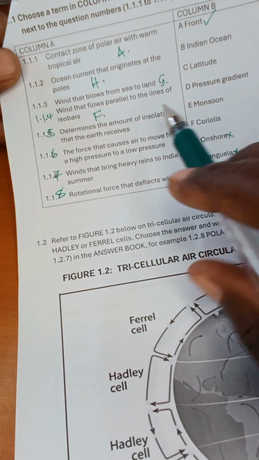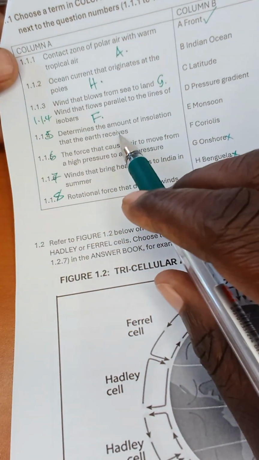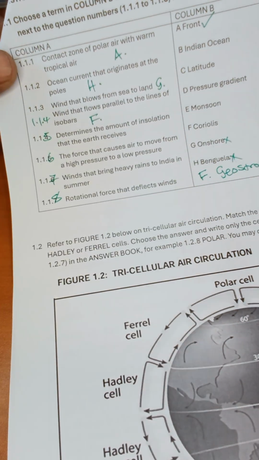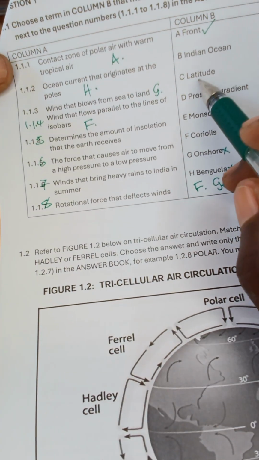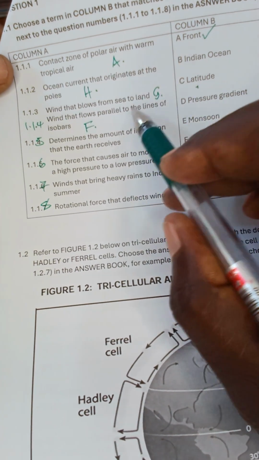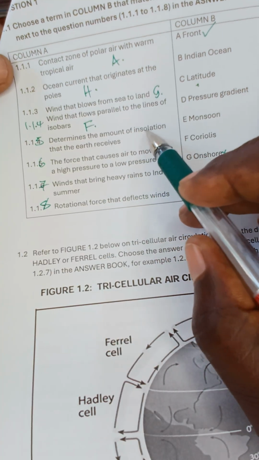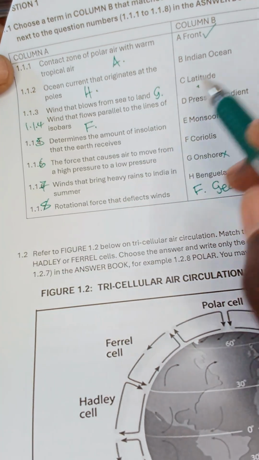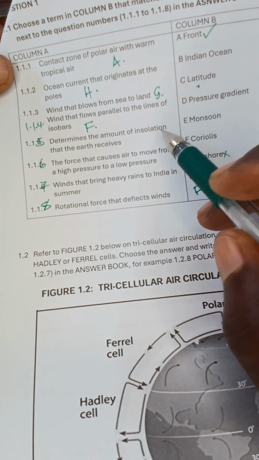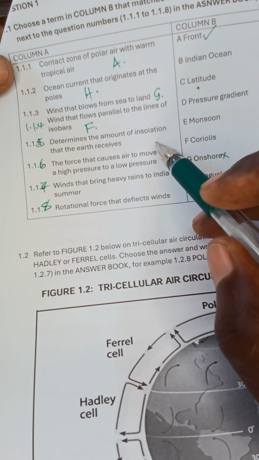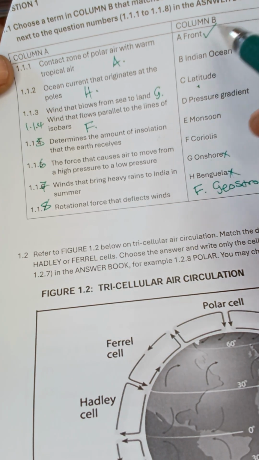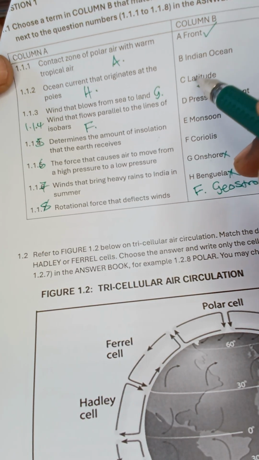Then, determines the amount of insolation that the Earth receives. So we are talking about our latitude. Latitude determines the amount of incoming solar radiation that the Earth receives. The closer you are to the equator, the warmer or hotter it is. The further away you are from the equator, the colder it is. So that is latitude, which is C.